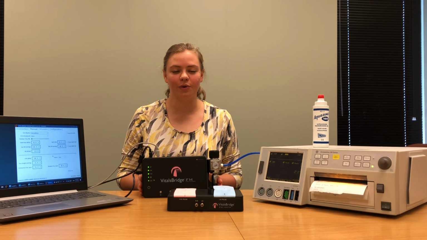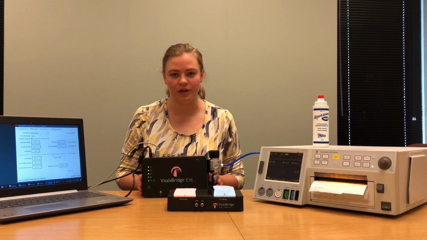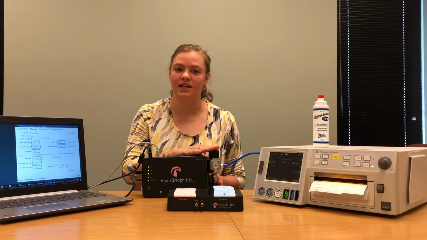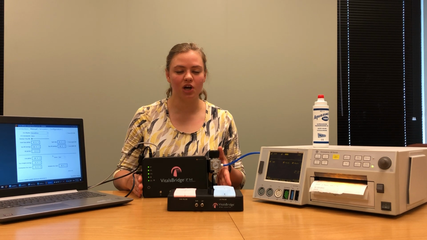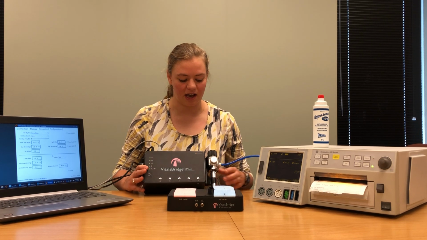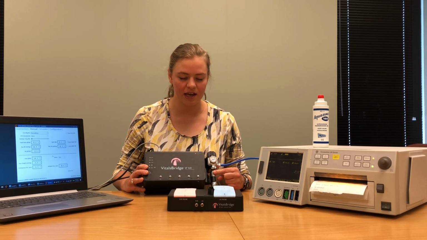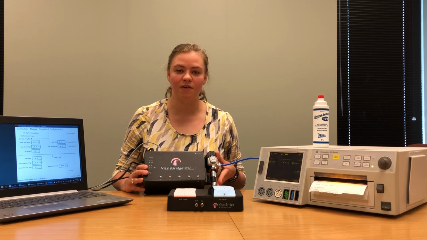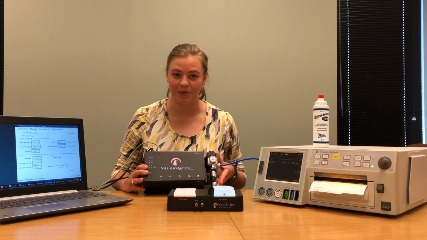Before beginning, you're also going to need to connect a compressed air source to your VitalsBridge. I'm going to be using the VitalsBridge carbon dioxide canister. The VitalsBridge carbon dioxide canister consists of a cartridge of carbon dioxide and a pressure regulator. Connect the two pieces by following the instructions, which can be downloaded from vitalsbridge.com/downloads.